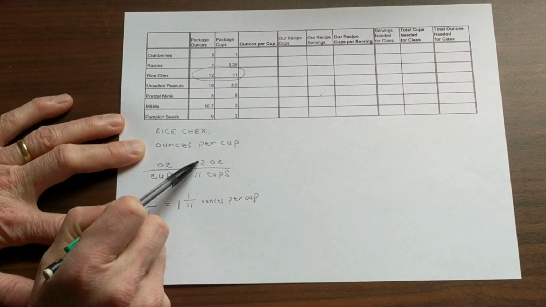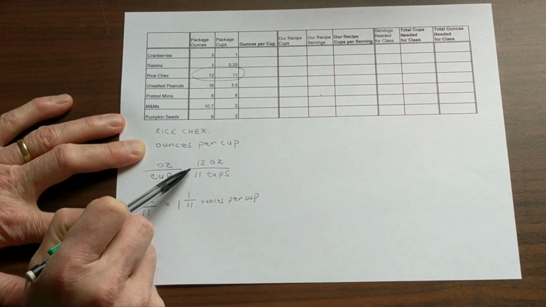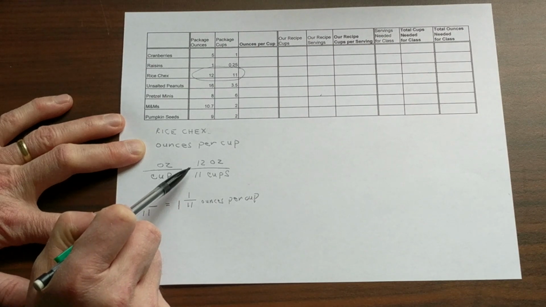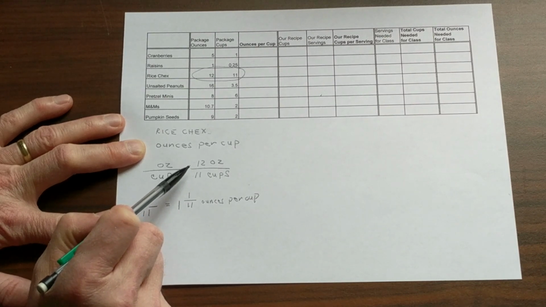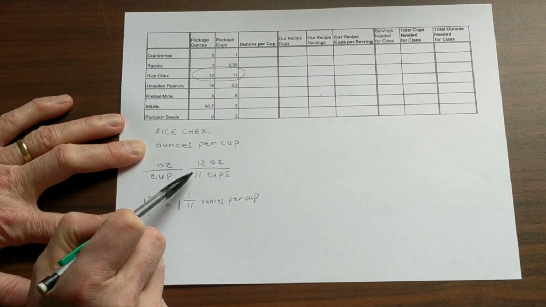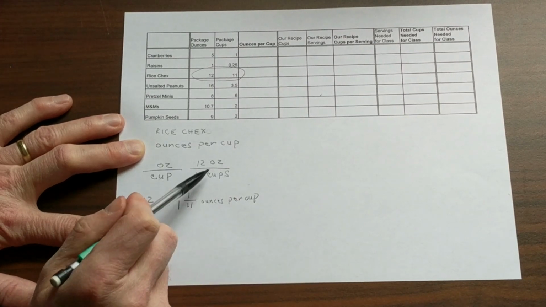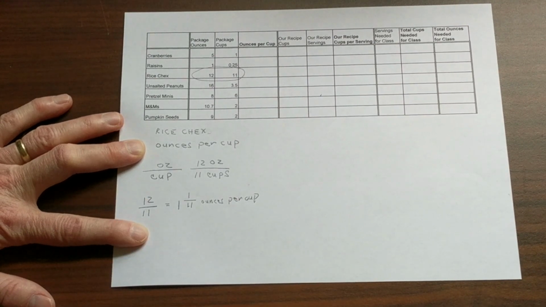So we talked about initially that we put a fraction together where we could make that calculation. Another way to look at 12 over 11 is as a division problem. And you might have seen that if you've been converting fractions into decimals. So let's do a division problem.